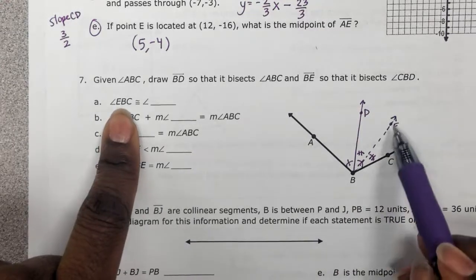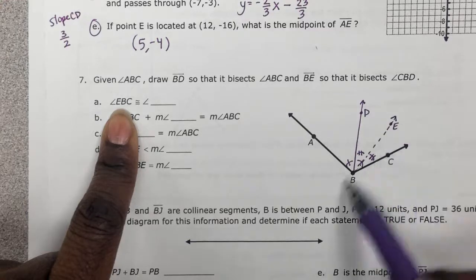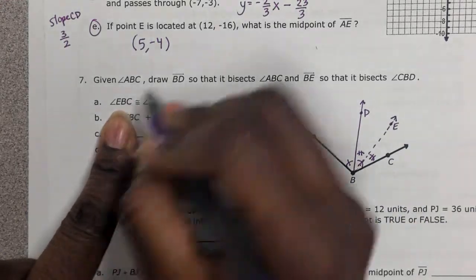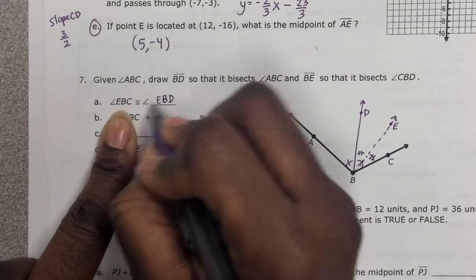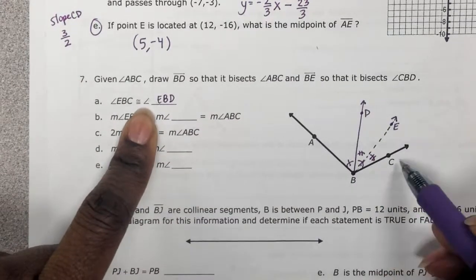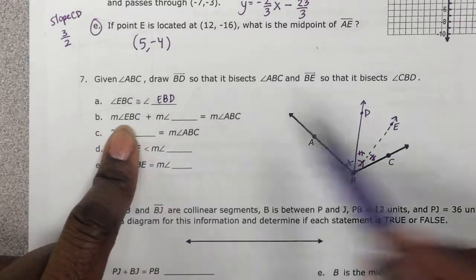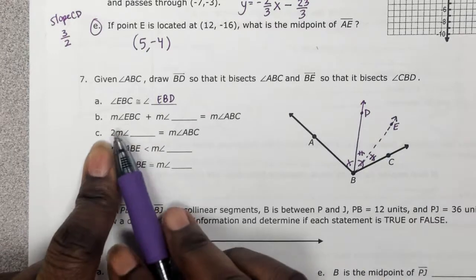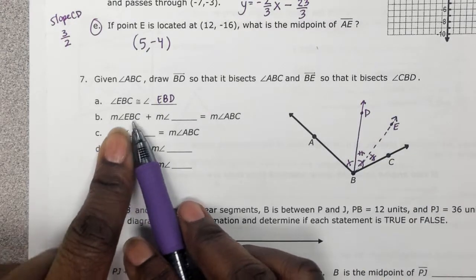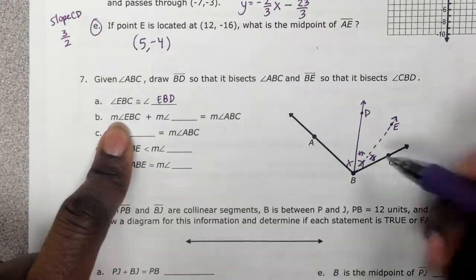So EBC is congruent to angle EBD. The measure of EBC, so now if I actually take the number, whenever it says measure of, that means it wants a number. Some people were just putting something it was congruent to, so be careful.